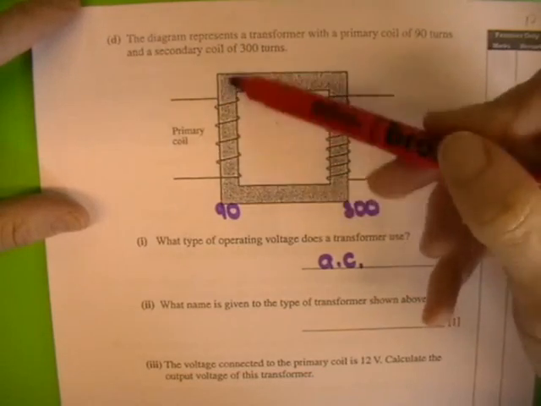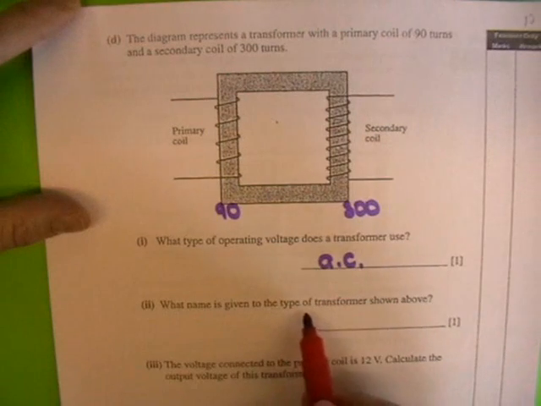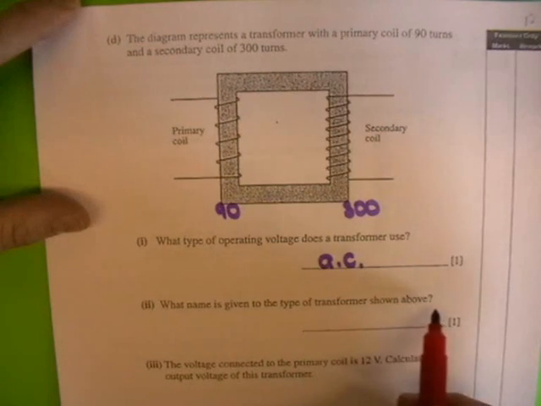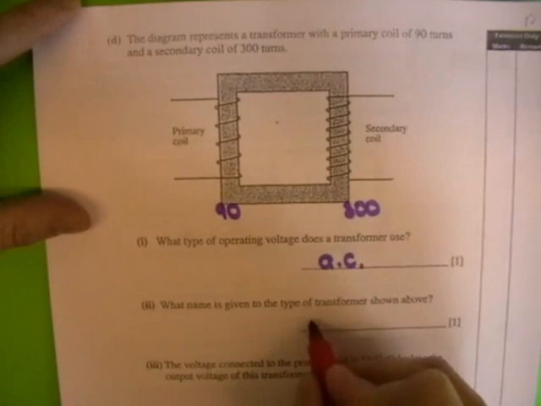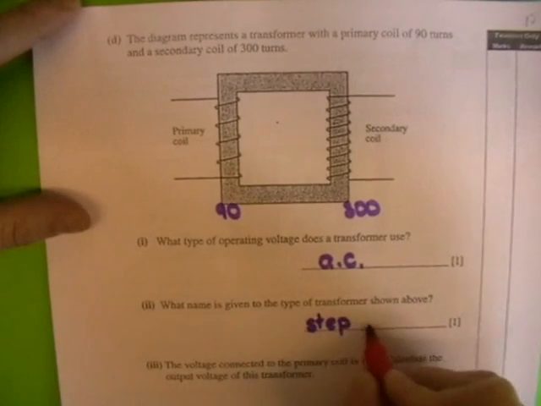You need this continually changing, and alternating current changes direction, and therefore the magnetic field also changes direction constantly, north to south. What's the name given to the type of transformer shown above? So you've only 90 coils in the primary but 300 in the secondary, so it must be a step-up transformer.